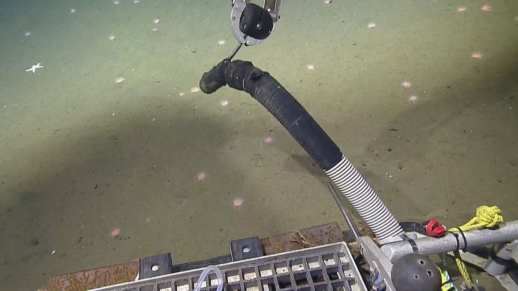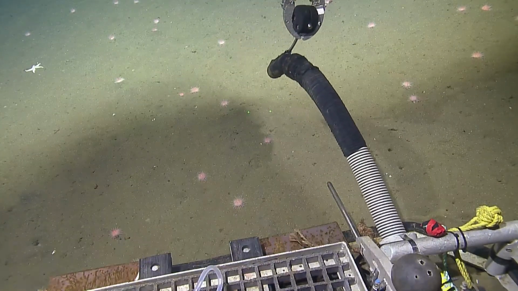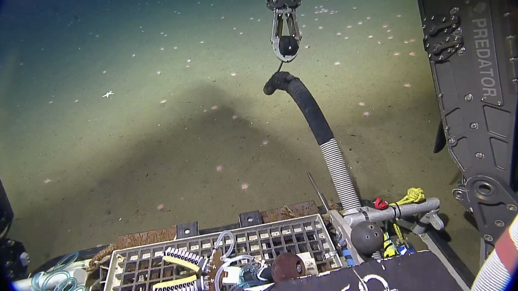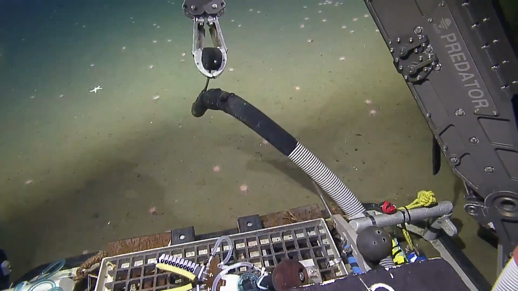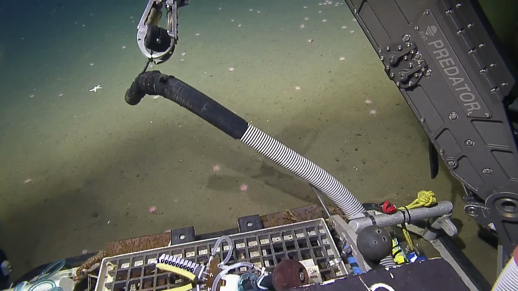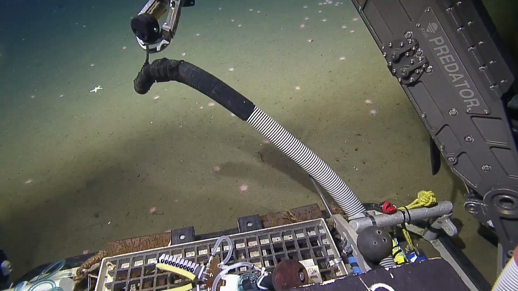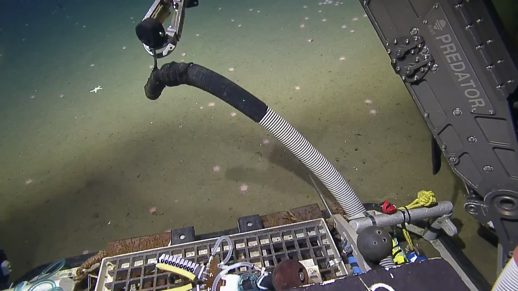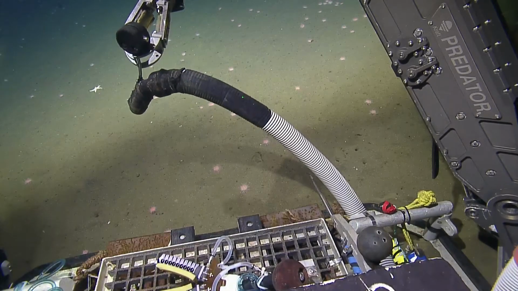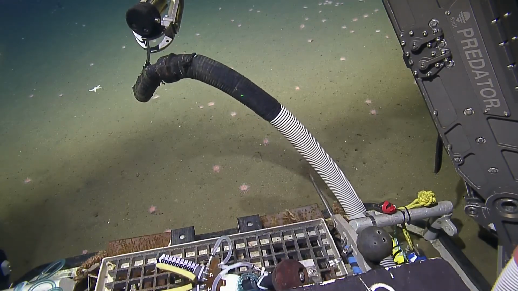You ready for drawer out? Well, nothing you can do about it. I think ready for drawer.